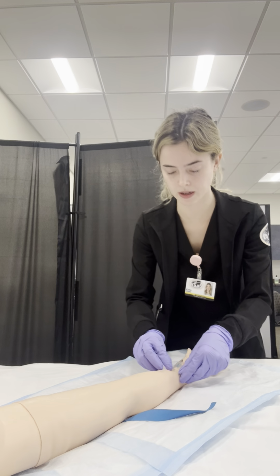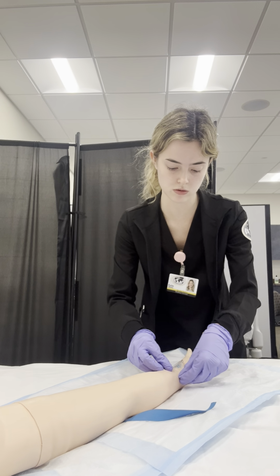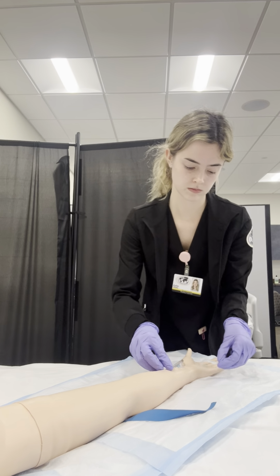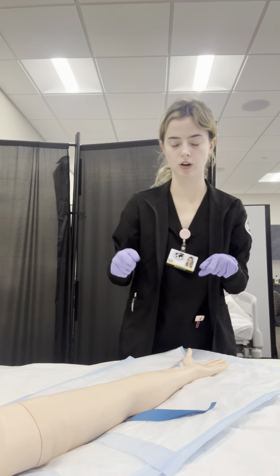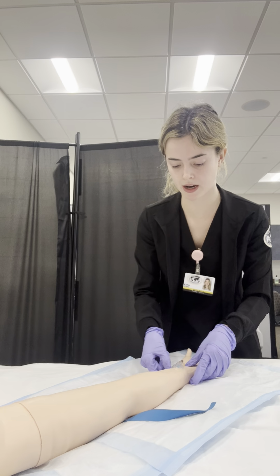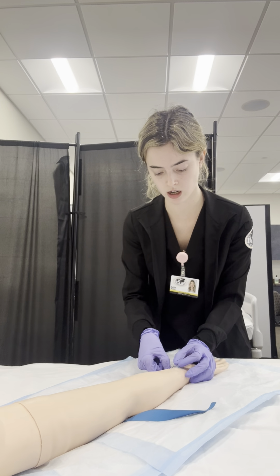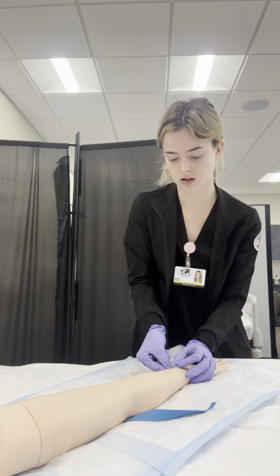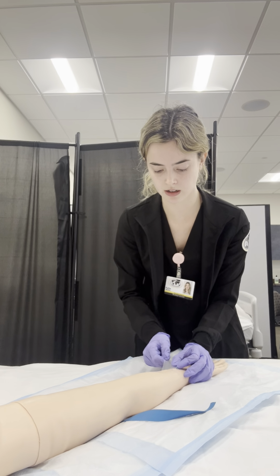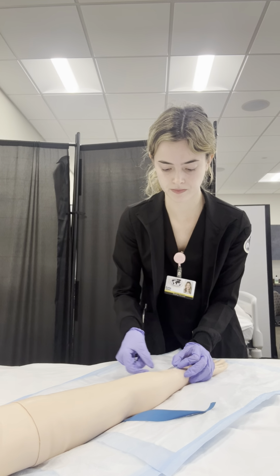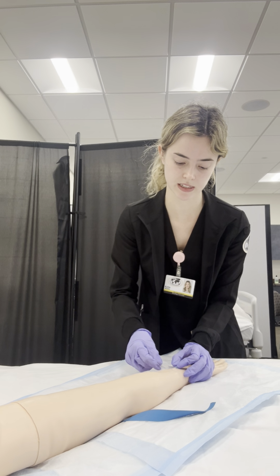Okay, and then I'm going to remove the label. And then I'm going to start removing the dressing, and I'm going to do this by stabilizing the catheter and pulling outward, letting air get in under that transparent dressing, and loosening it up from the skin.